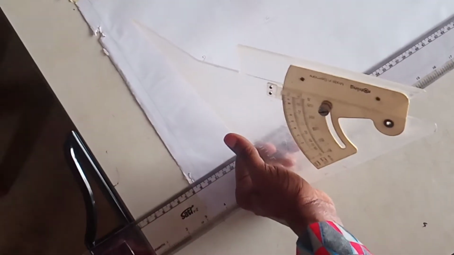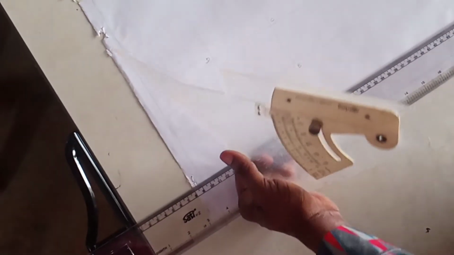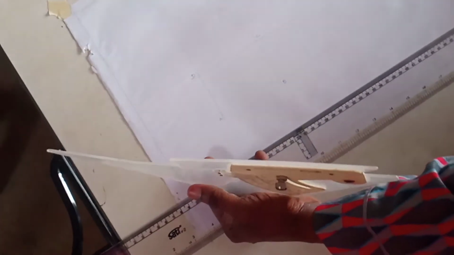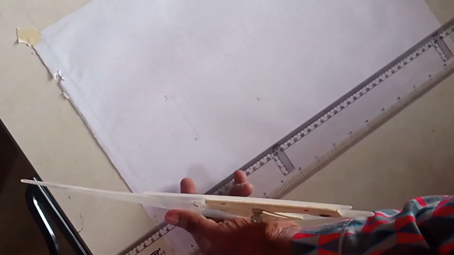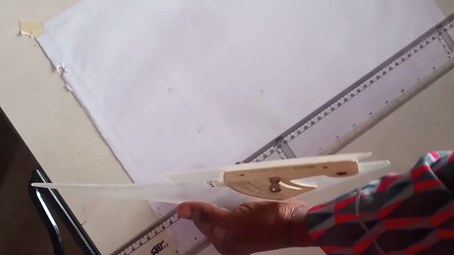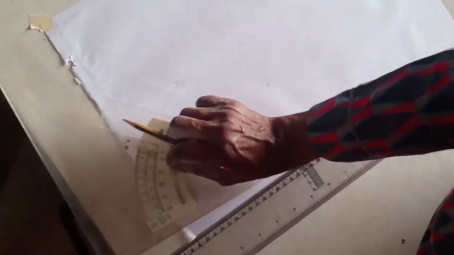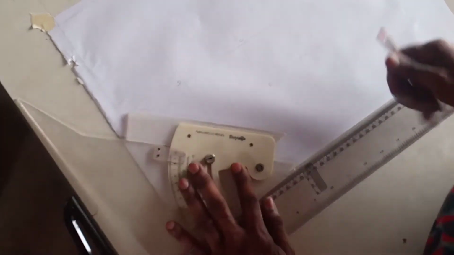Now what I will do is draw out a diagonal line from point A to mark out my divisions. You can set this to any angle as you wish.